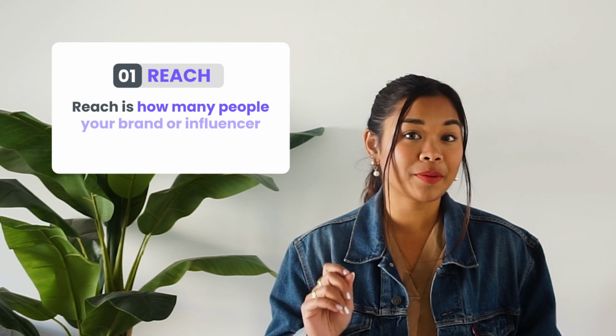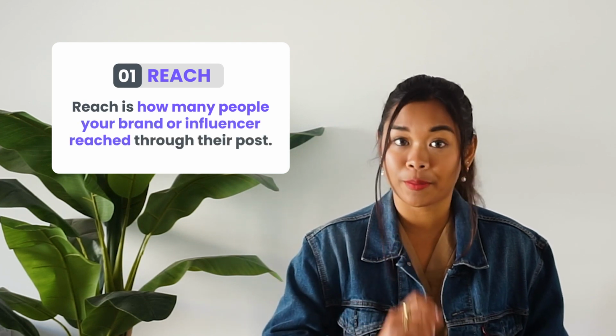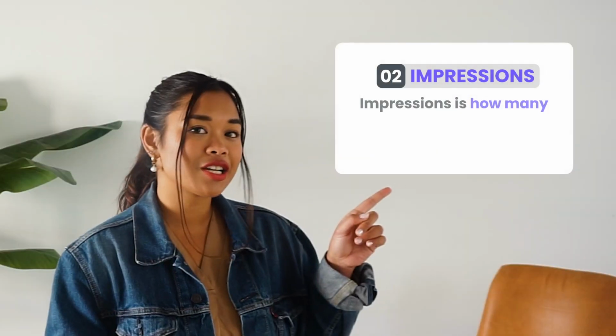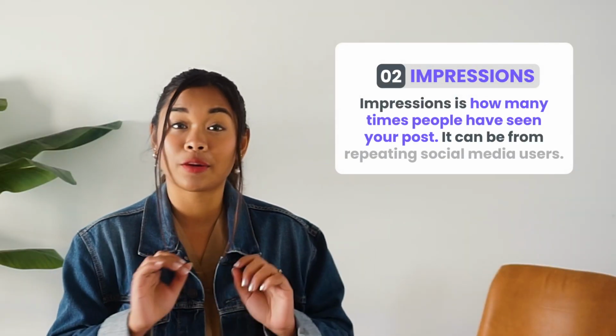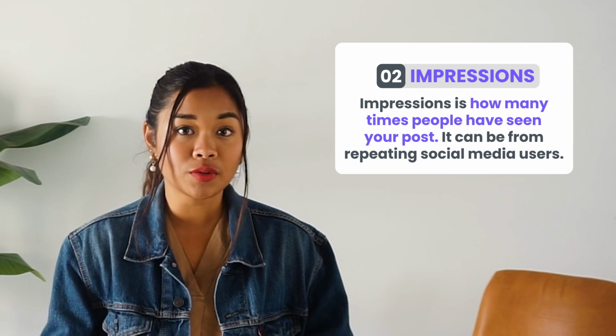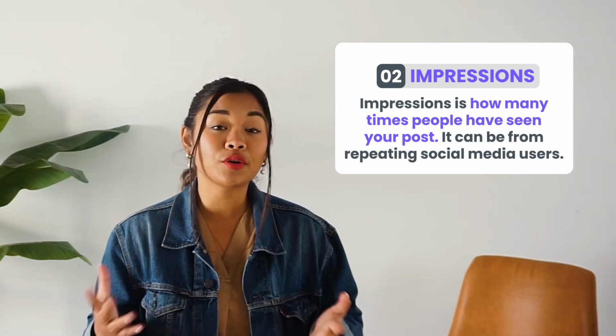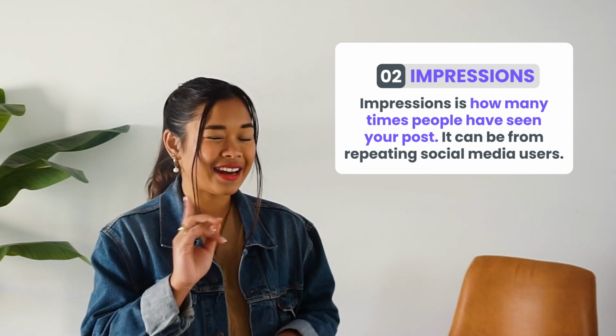Reach is how many people your brand or influencer reach through their posts. Set a specific number here to make sure that the goal is more measurable. Impressions is how many times people have seen your post. It can be through repeating social media users. Again, you can set your ideal numbers here to see by the end of the campaign if you reached it. Just make sure it's realistic and attainable.